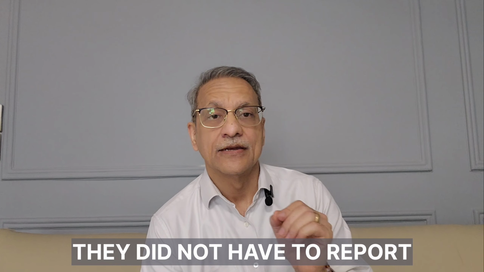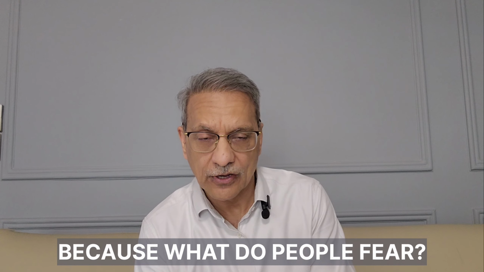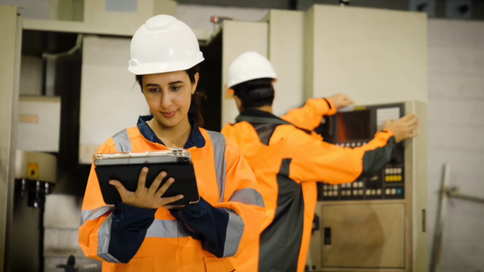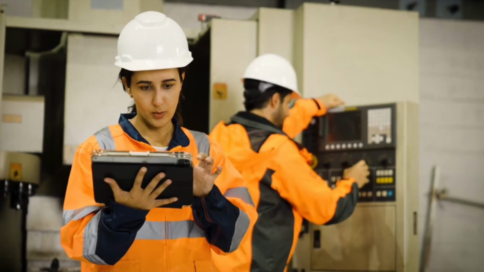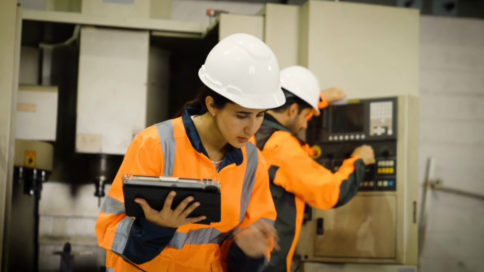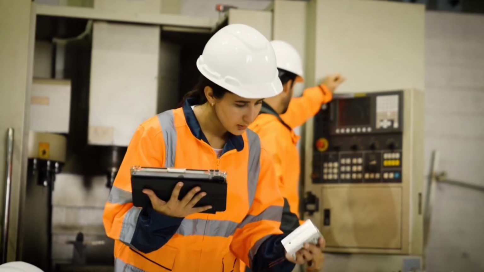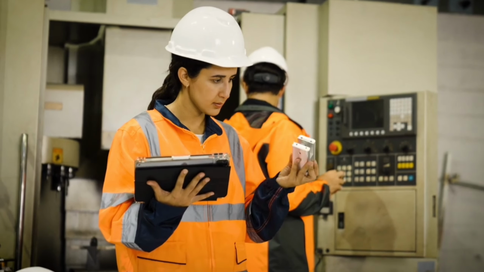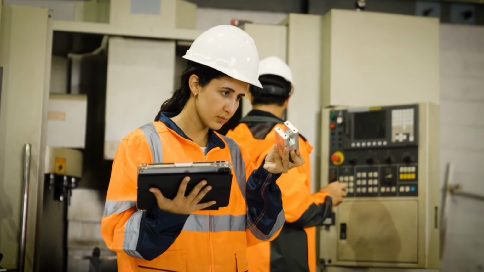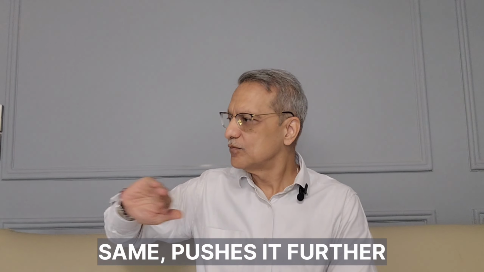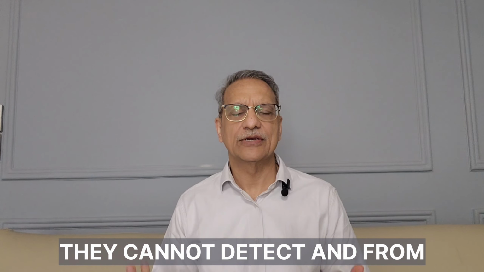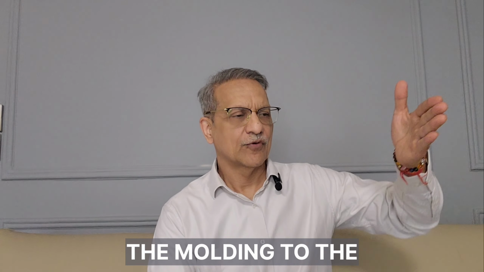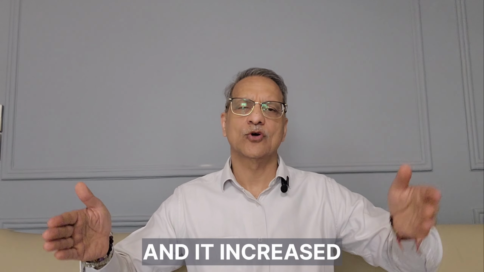And they did not have to report, because what do people fear? If I report this problem, I will get scolded. My incentives will reduce. So I will pass on this problem. They cannot detect it. The other person does the same and pushes it further. They cannot detect it. And from the molding to the sanding to the paint shop, it increased.